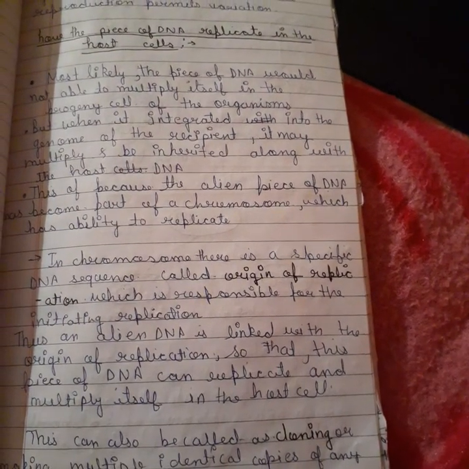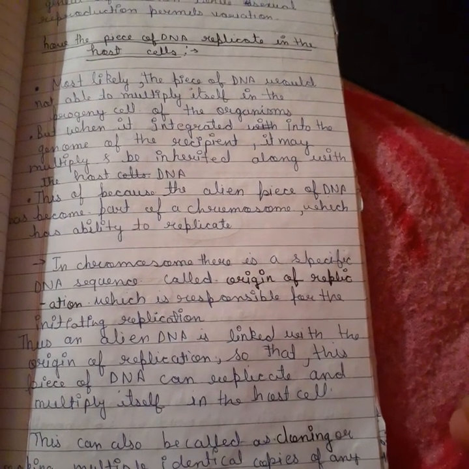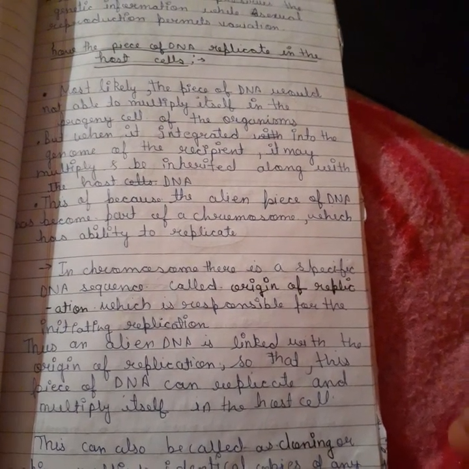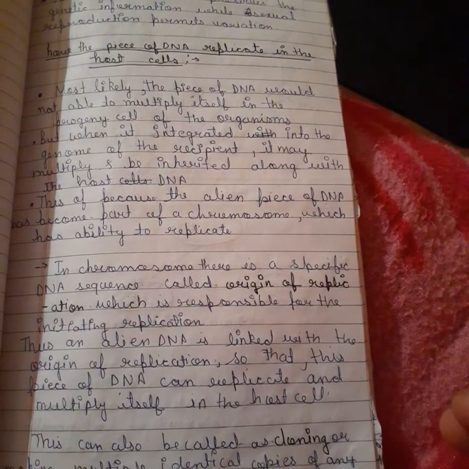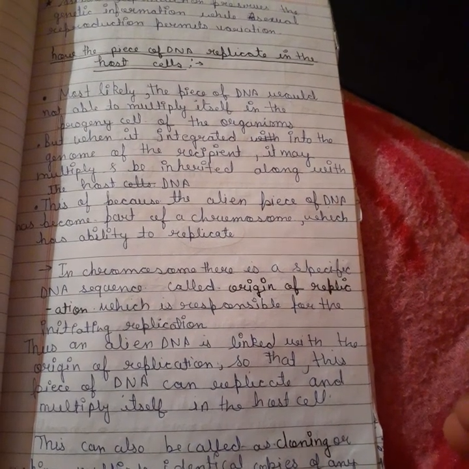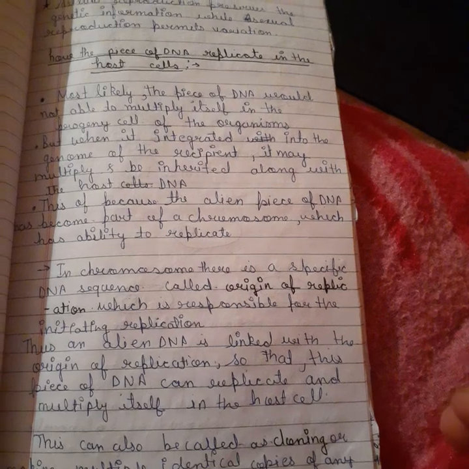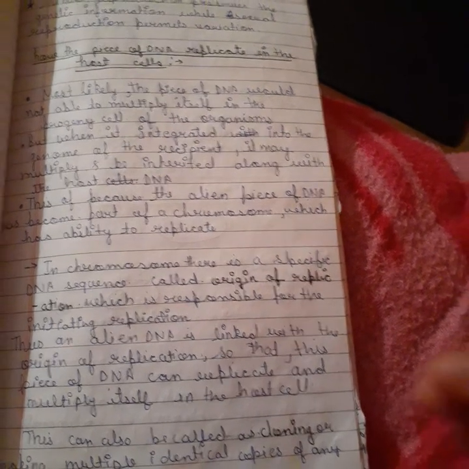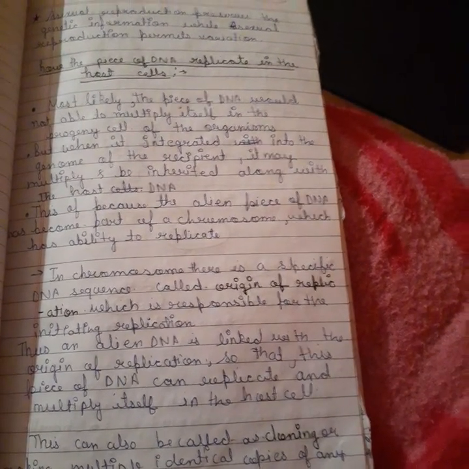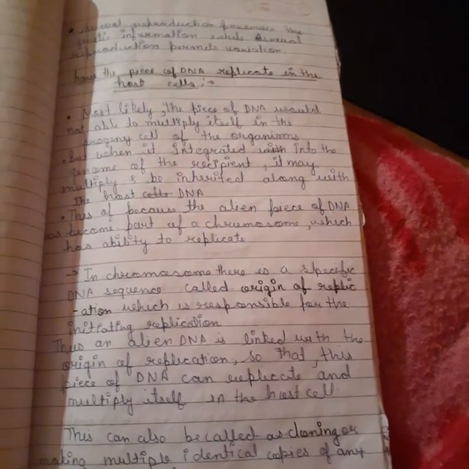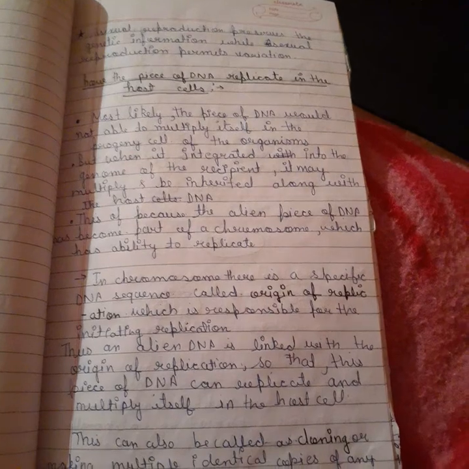Most likely the piece of DNA would not be able to multiply itself in the progeny cell of the organism, but when it is integrated into the genome of a recipient, it may multiply and be inherited along with the host DNA. First of all, it does not multiply in a progeny cell, but when it is integrated.